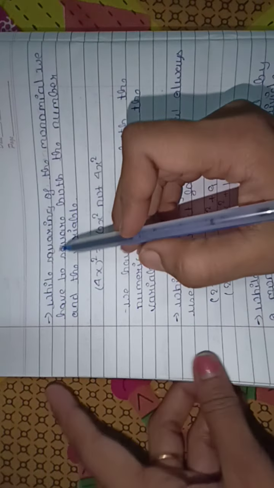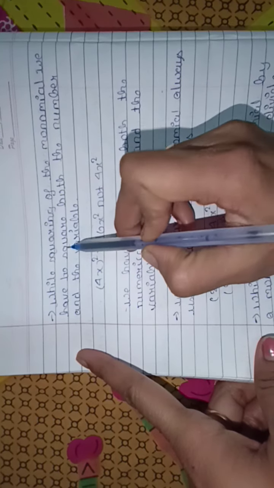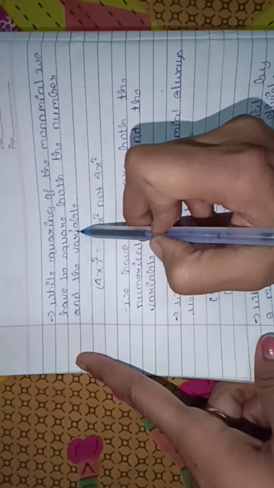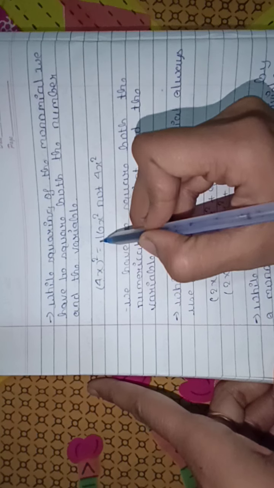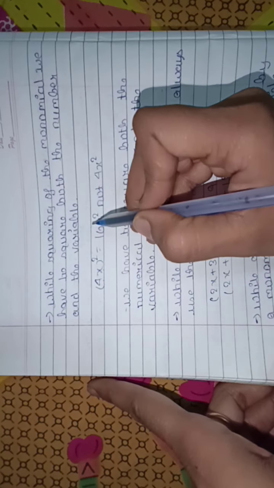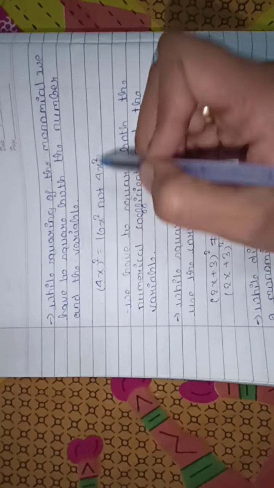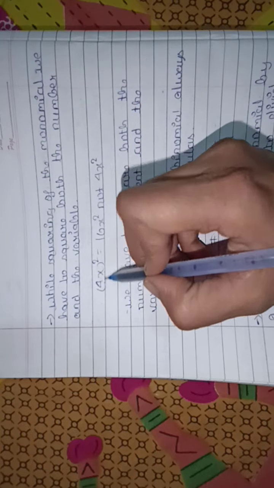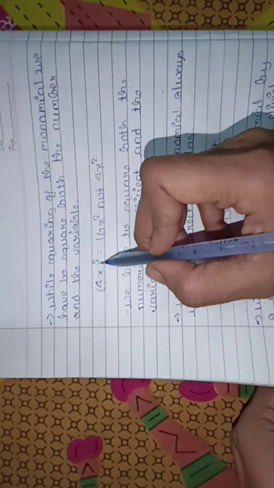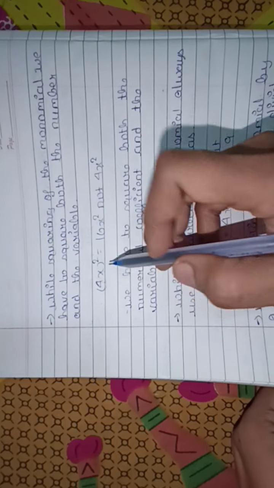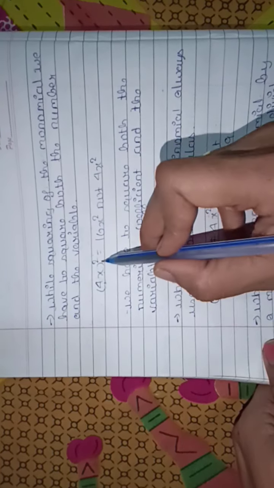Some of the other errors are, while squaring a monomial, we have to square both the number and the variable. So while squaring 4x the whole square, what will the answer be? The answer will be 16x square. But instead, an error can occur like only squaring the variable, that is x square, but the constant value is not squared. So this can also occur while solving such square numbers or square monomials. We have to square both the numerical coefficient and the variable.